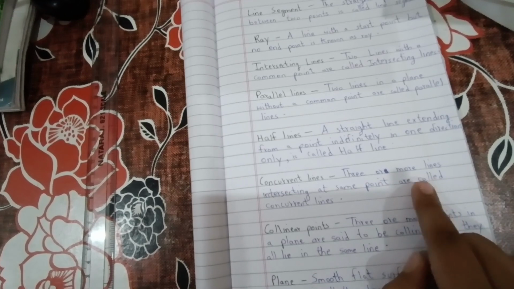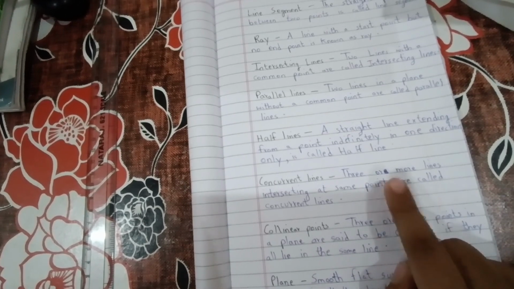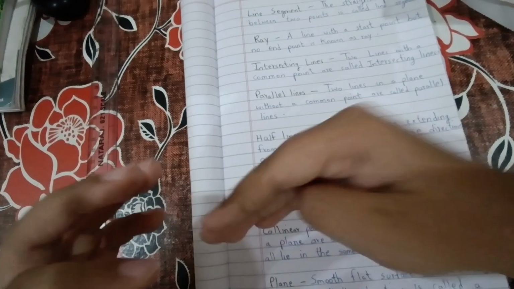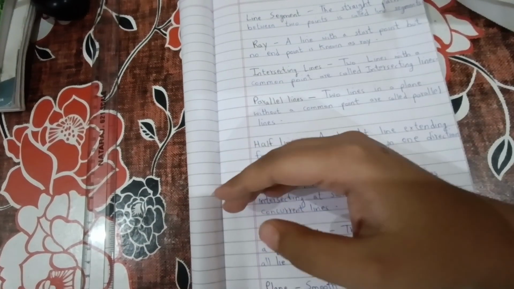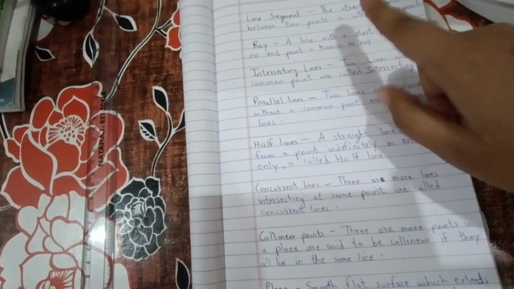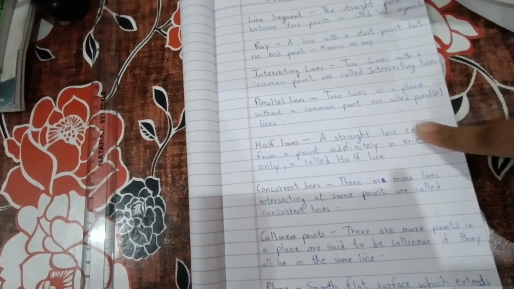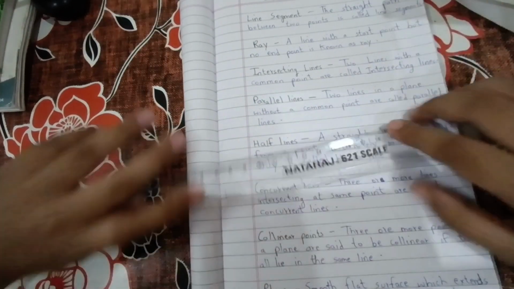Concurrent lines. Three or more lines intersecting at the same point are called concurrent lines. For example, I made a straight line, a straight angle like that, a 180-degree straight line. Then I take more than three, like this, one like this. For example, this is my straight line. Then for example, this is my straight line.